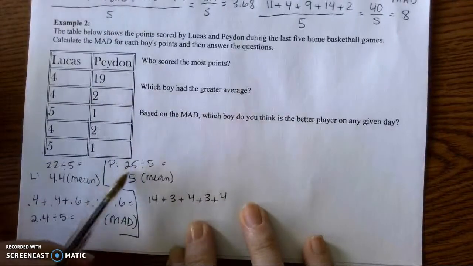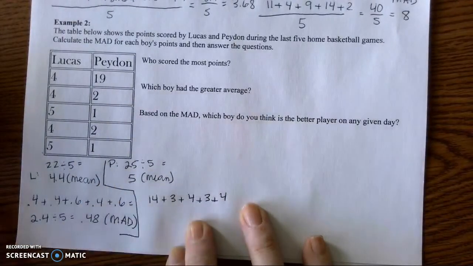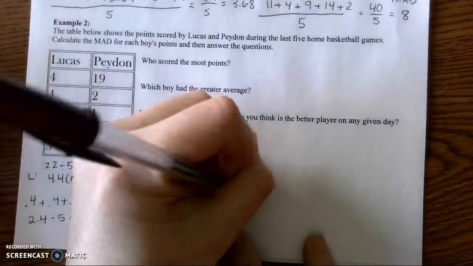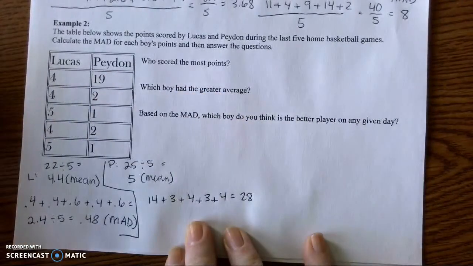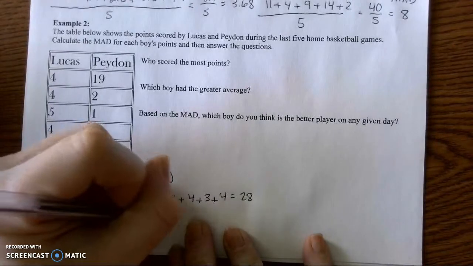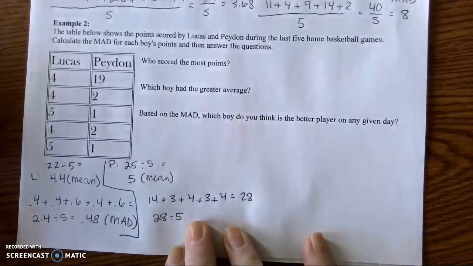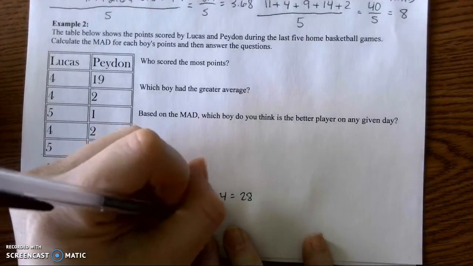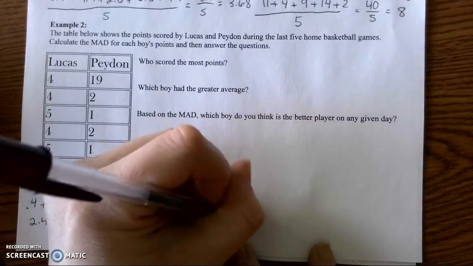Once again, I just subtracted each of those from 5. When I add all of those up, I get a total of 28. Now I'm going to take 28 and divide by 5 because I have 5 numbers in my data set. That gives me a MAD of 5.6.